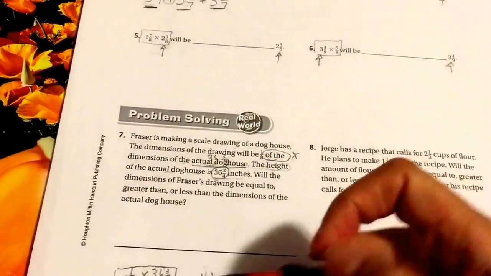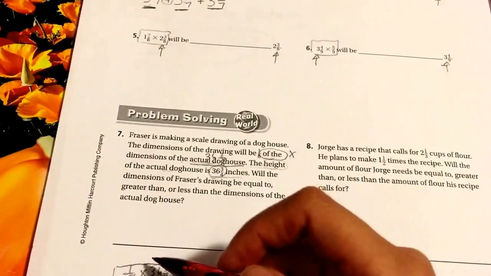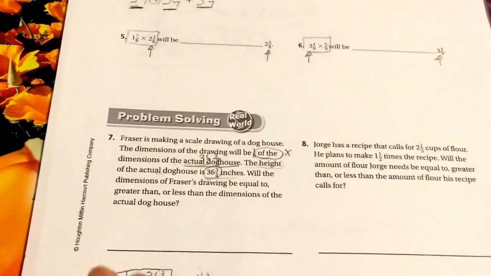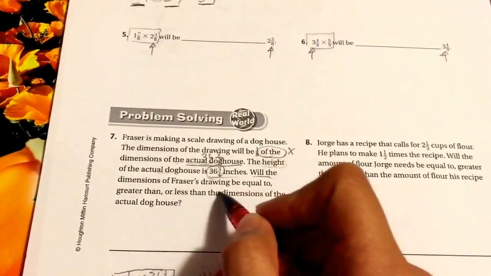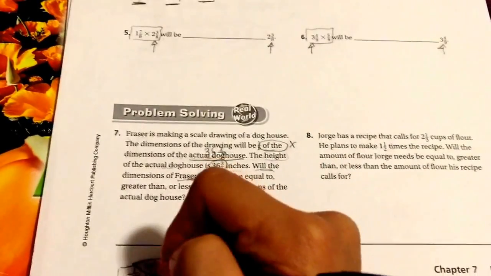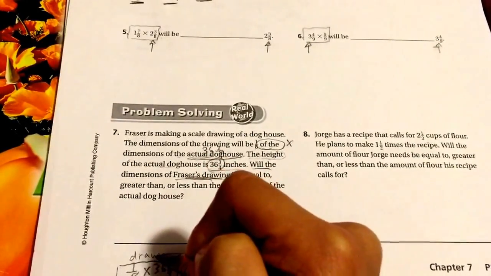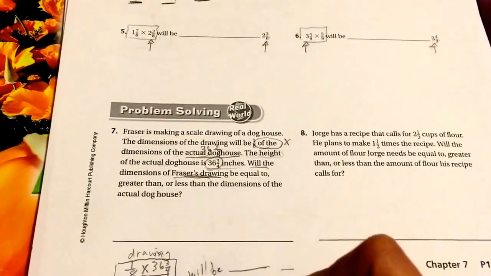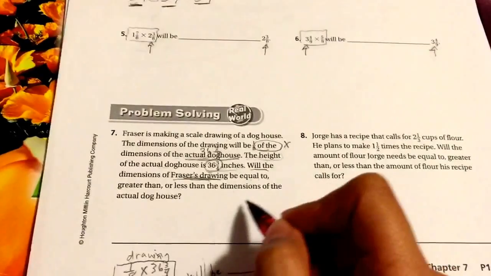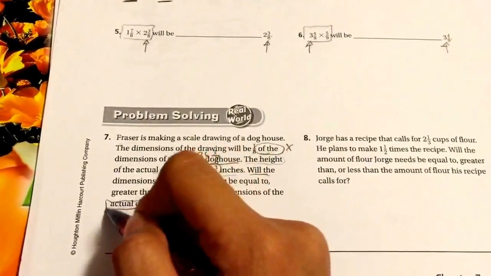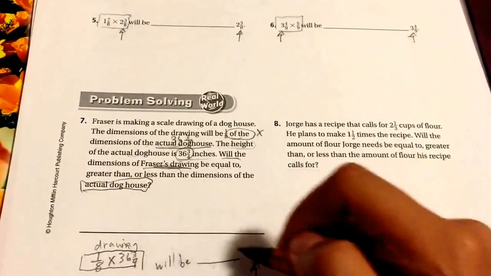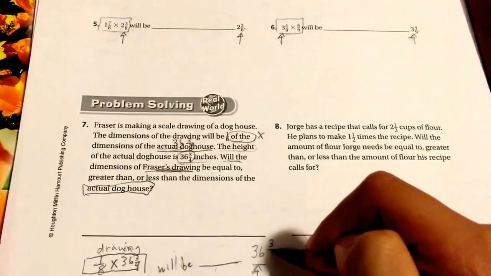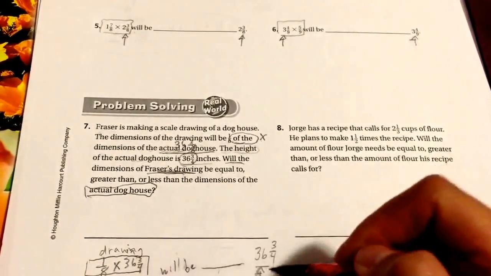Then we have our will be. So this right here is the dimensions of the drawing. So if you imagine a doghouse, it's a lot bigger. If I want to draw the doghouse, of course it's going to be smaller. So this number will be what? Let's finish this off. Will the dimensions of Fraser's drawing, here's the drawing, be equal to, greater than, or less than, that's what this one will be, the actual doghouse. So this number right here is going to be the actual doghouse. They told us that the actual doghouse is 36 3/4.